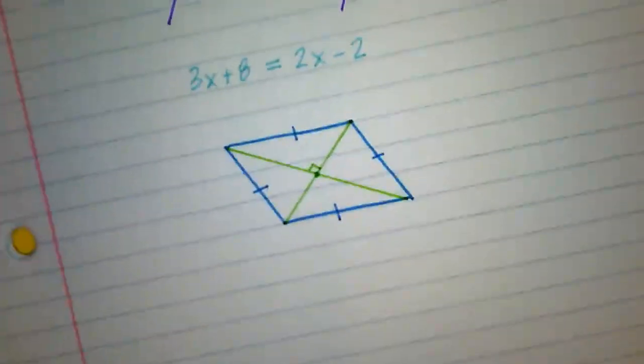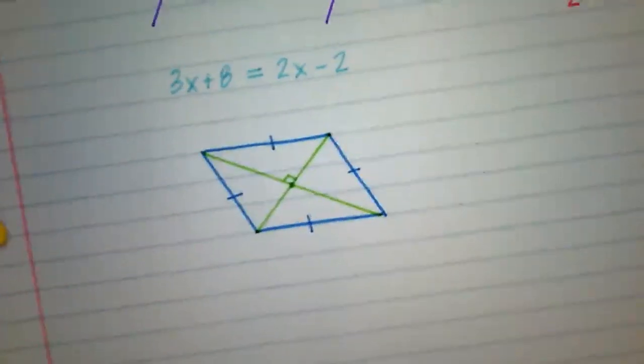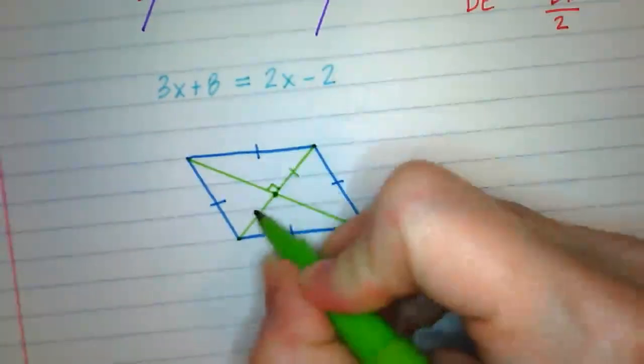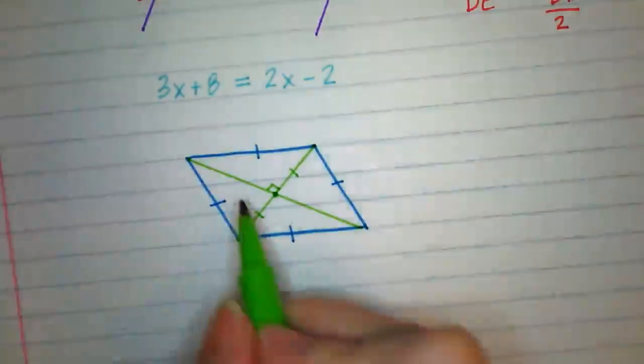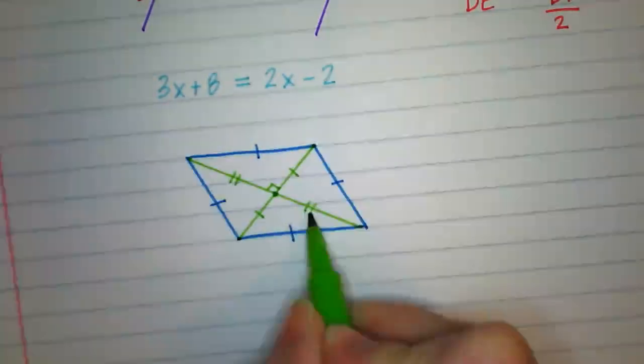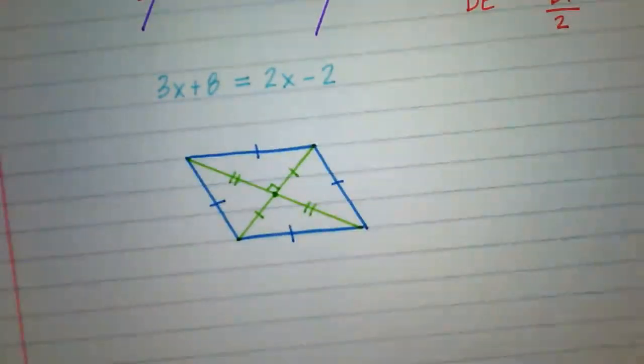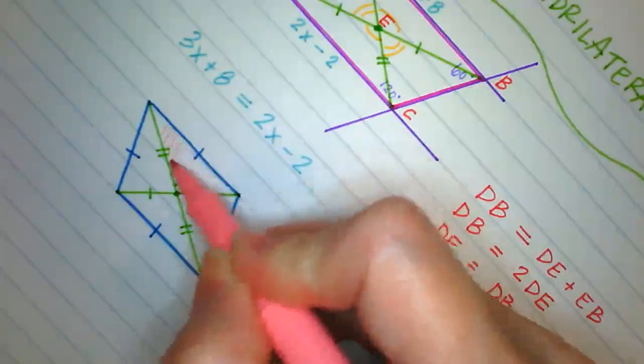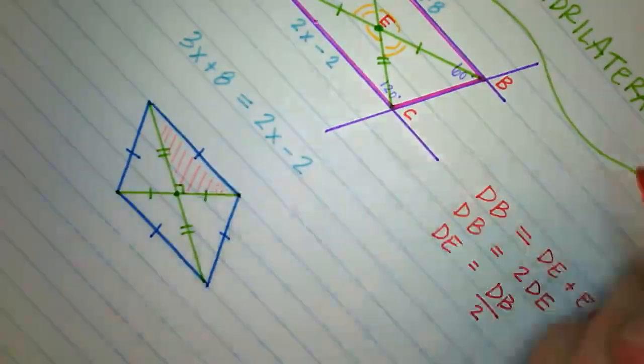Just like in the parallelogram, these bisect each other. So those two are going to be the same length, and those two are going to be the same length. But what I want to remind you of is what you know about a right triangle. We'll pretend that that looks like a right triangle.